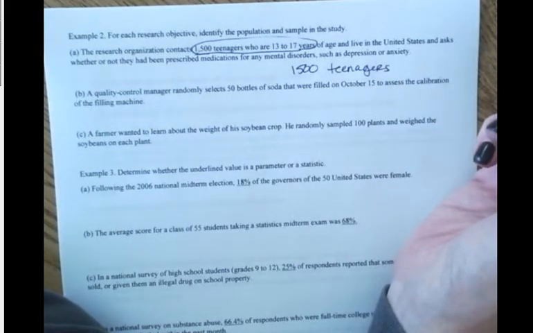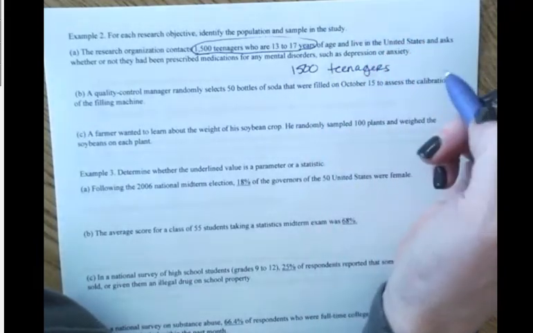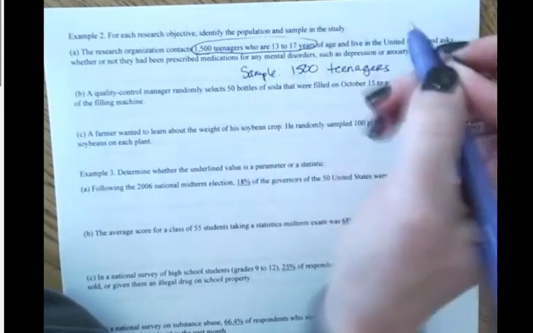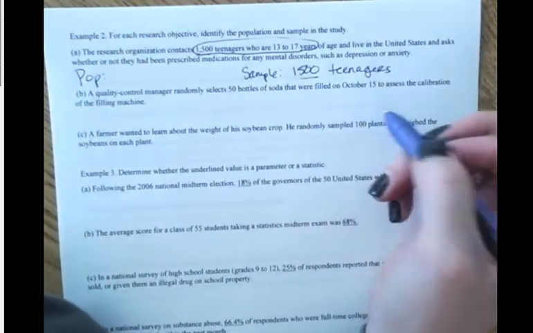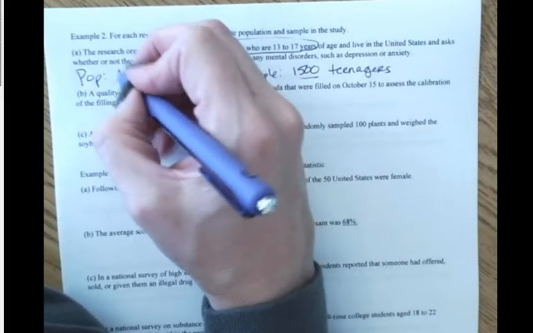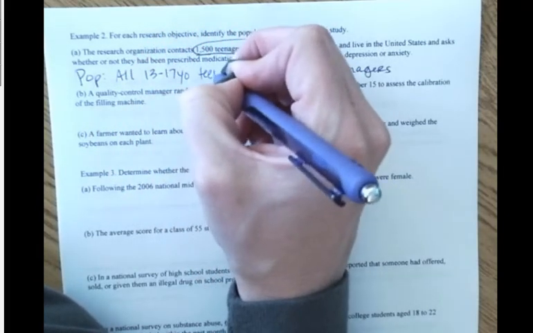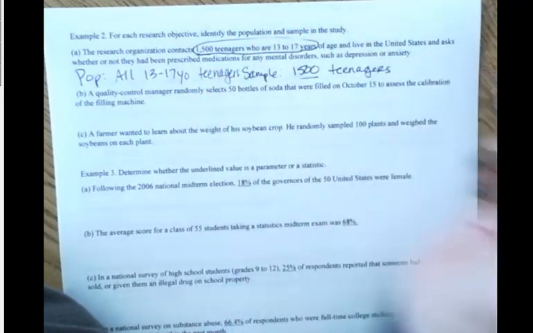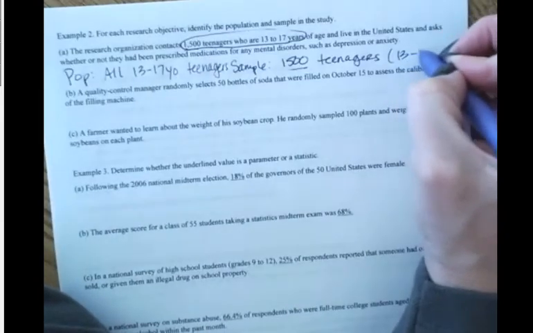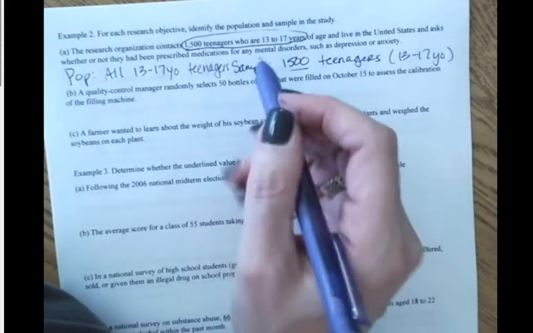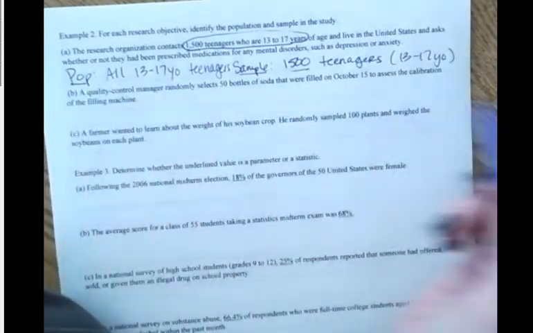Well, hopefully you know that there's more than 1,500 teenagers out there. So this is my sample. So then I back up. What population does this 1,500 represent? It represents all 13 to 17-year-old teenagers. So we break it down and distinguish.